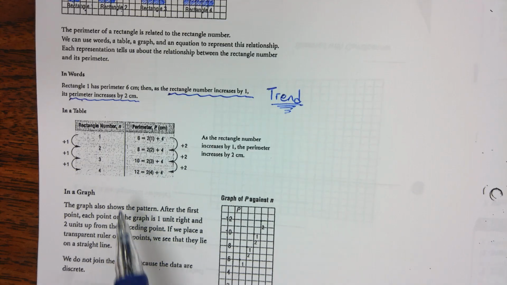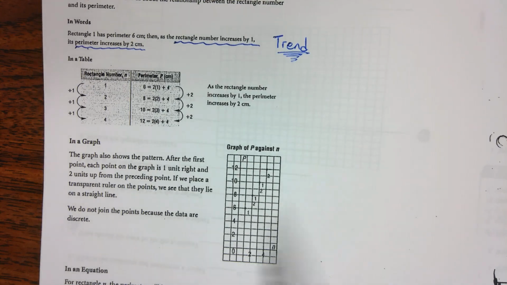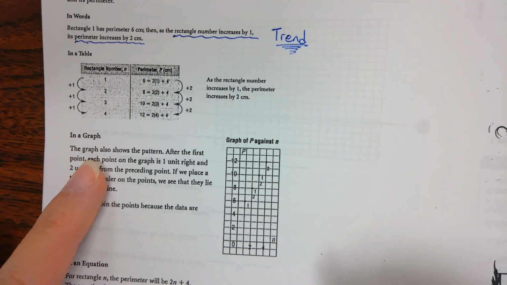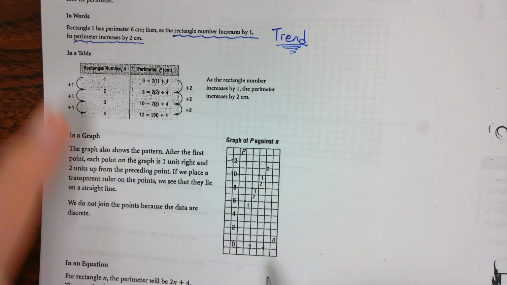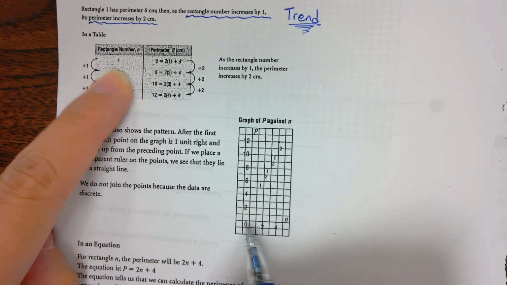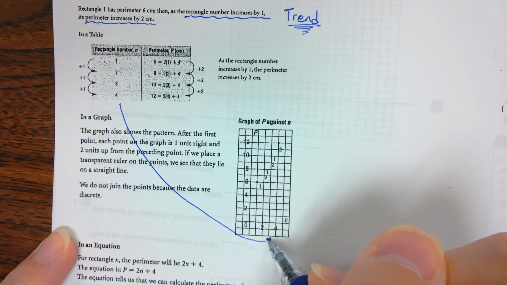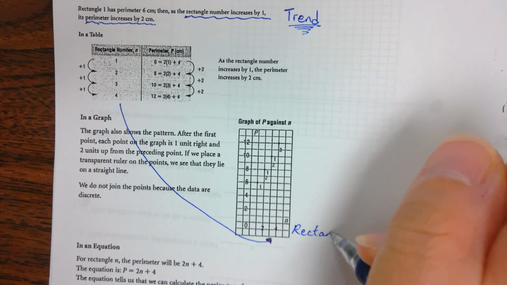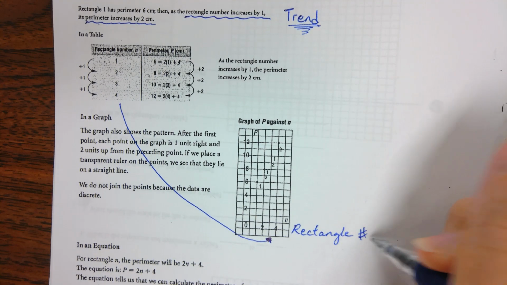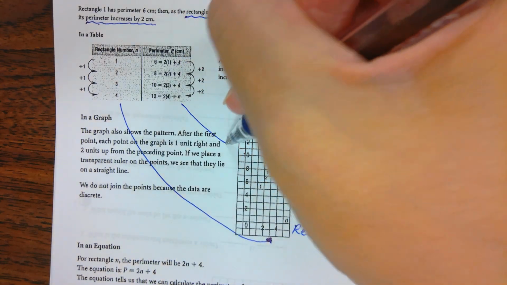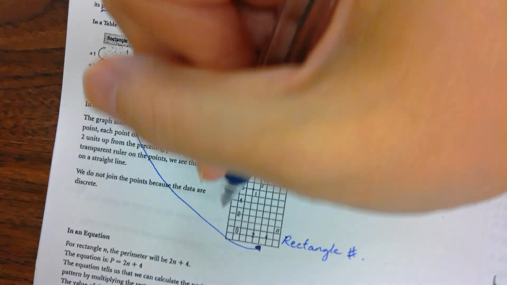You can also represent it in a graph, which is what we're going to focus on today. Okay, how to create this graph. In this graph, your first column is always on the bottom. First column always goes to the bottom. So this is the rectangle number. And then this side right here is always your y-axis, which is your perimeter.